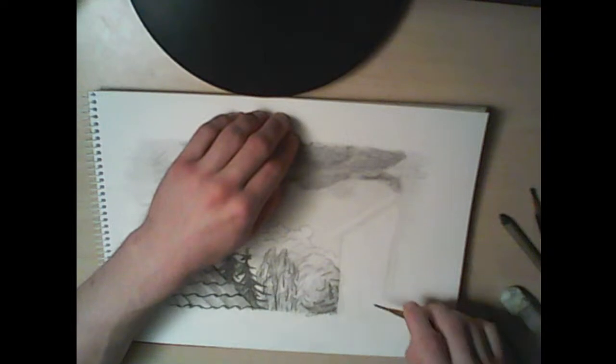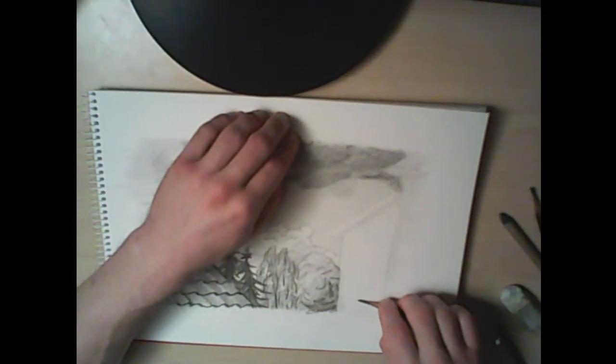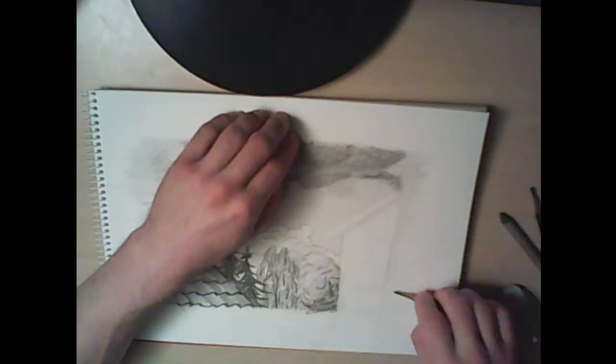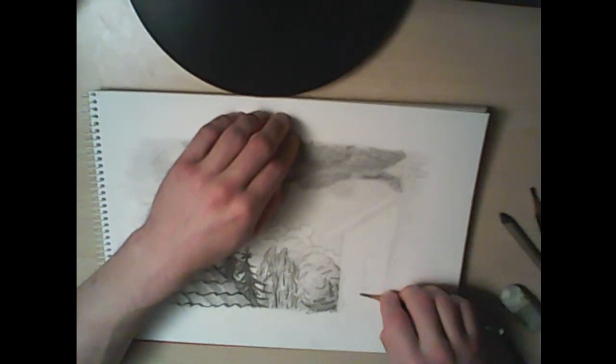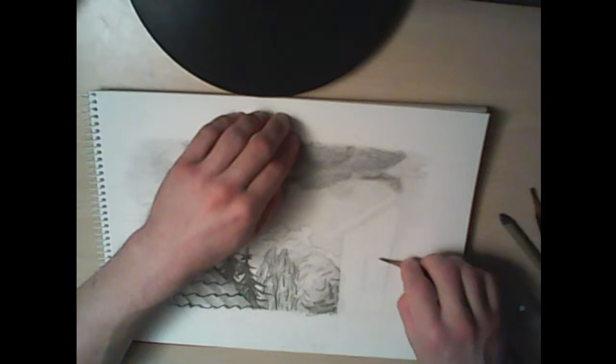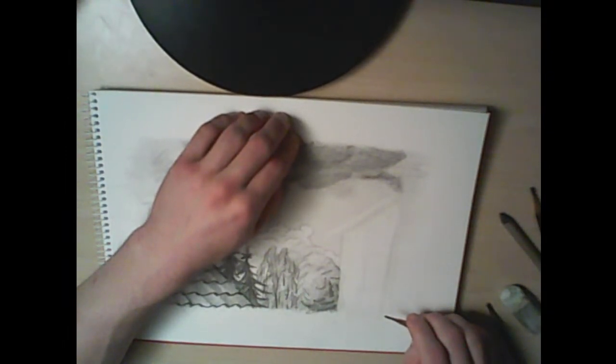What are we going to see? We're going to see a window. Let's just have one window right here. Let's not get caught up too much.